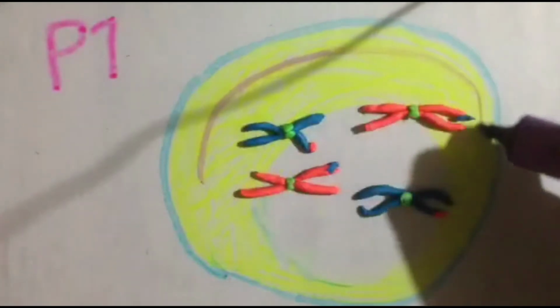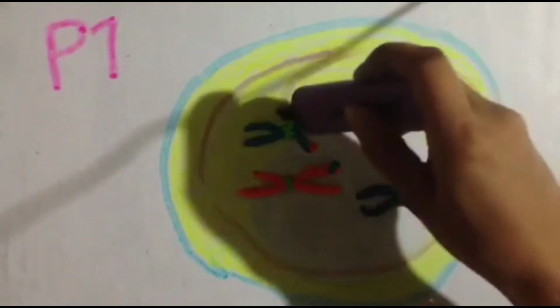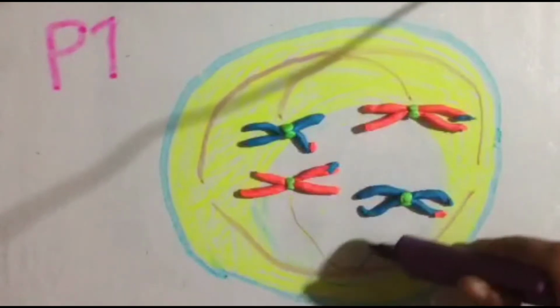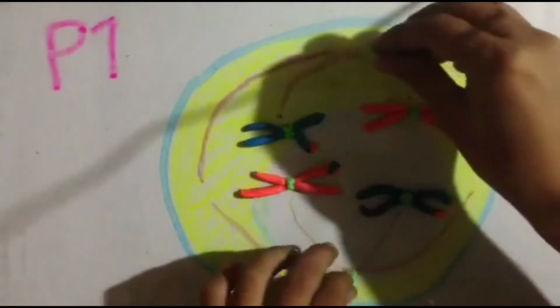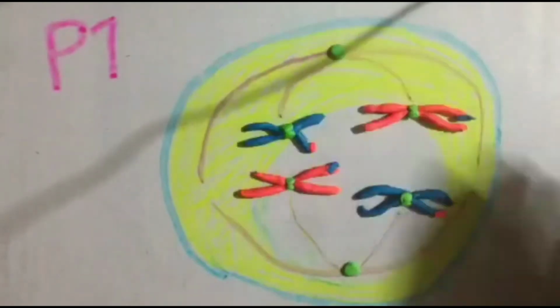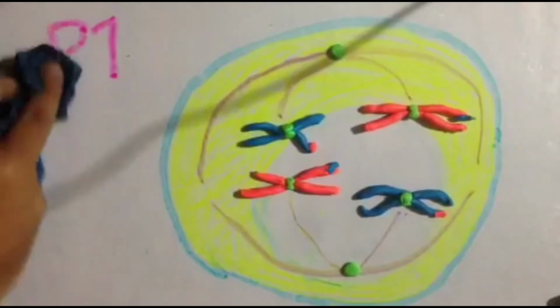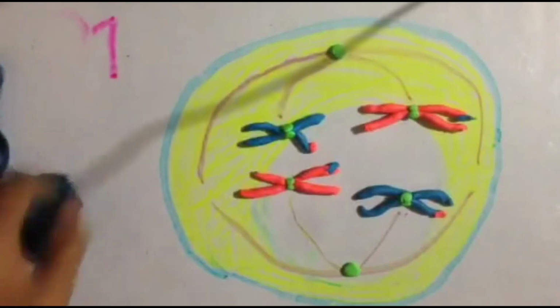I will draw the spindle fiber in color violet and connect the chromosome to the centromere. And metaphase 1 begins. The spindle fiber attaches to one chromosome of each pair.